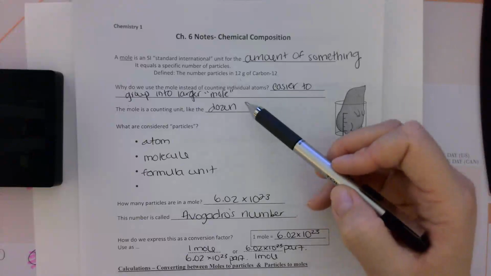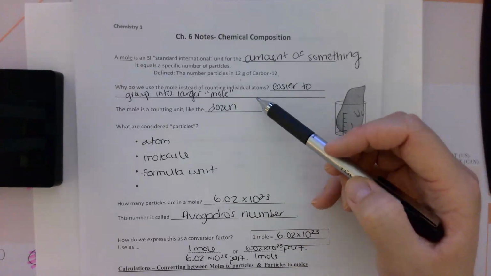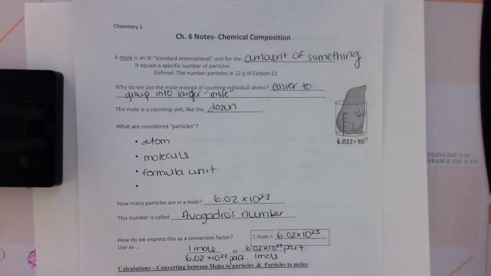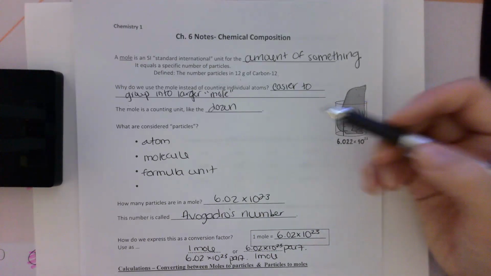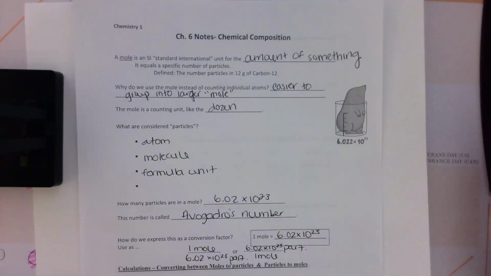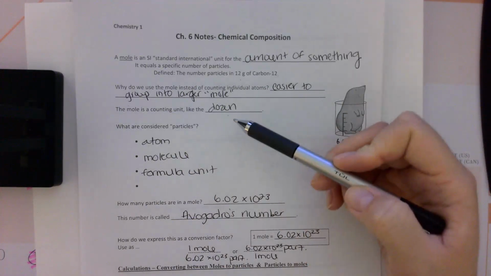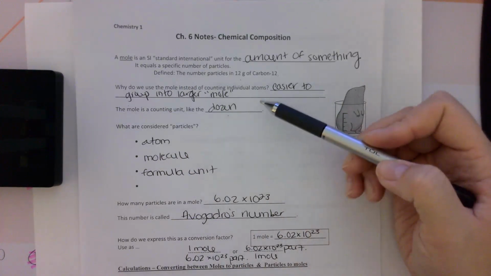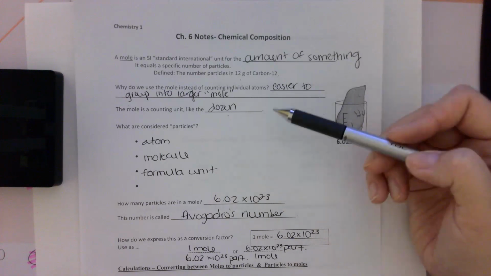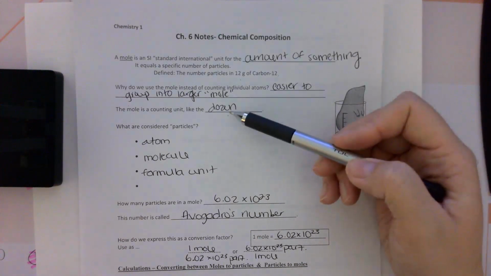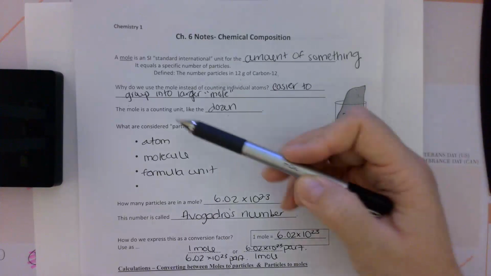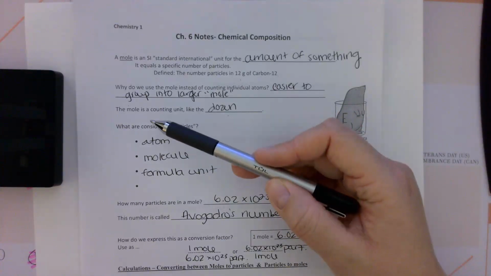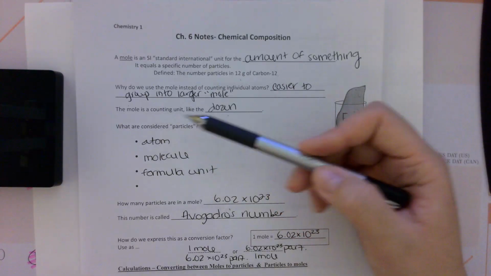Now, why do we use the term mole instead of just counting individual atoms? Well, there are a ton of atoms in everything, a ton. And so it's a lot easier to group into a larger scale, such as the mole, instead of individually counting, because we would be at a really large number. Now, I want you to think of the term mole similar to a dozen. We say there are 12 dozen eggs instead of saying that there are 144 eggs. It's easier to reference a dozen than it is to reference the individual eggs, and that is similar to the mole. It's easier to reference the mole than it is to reference the number of atoms in a mole.